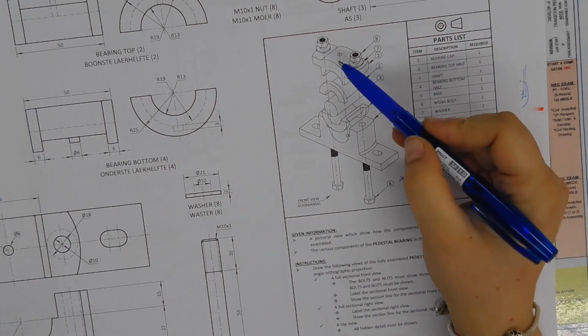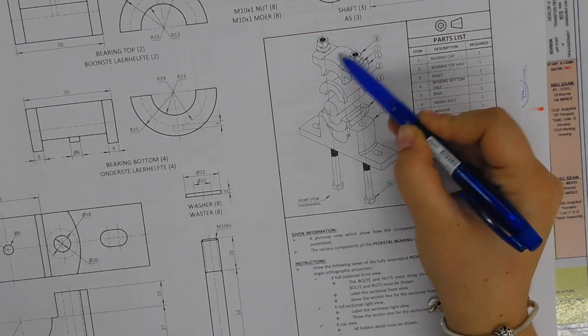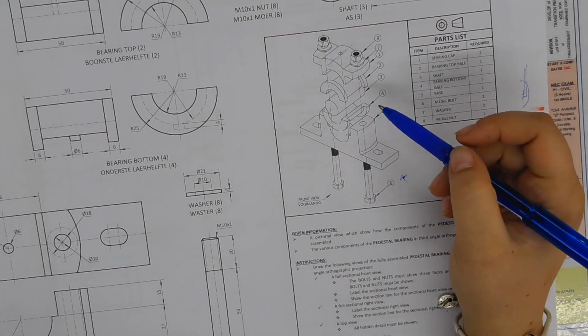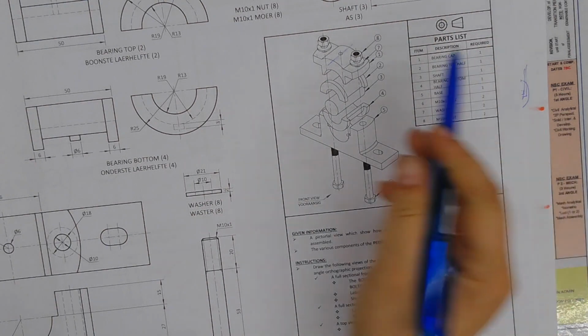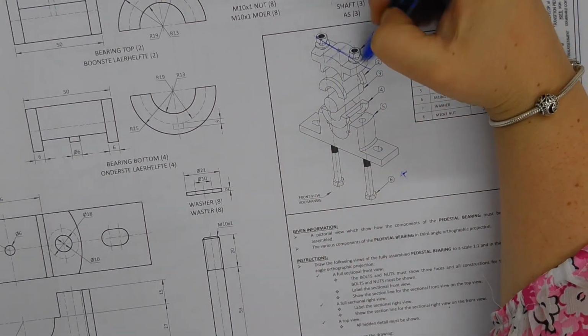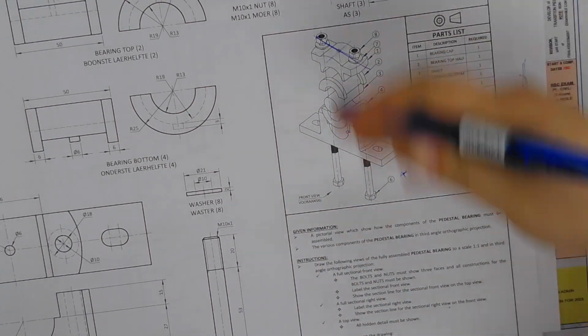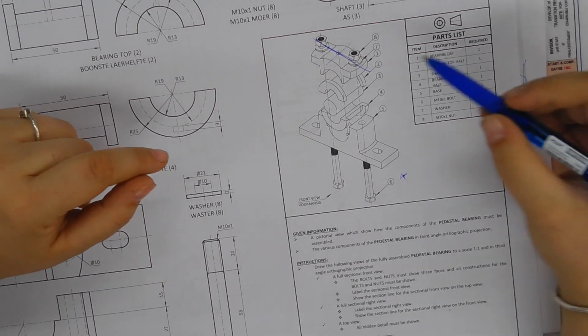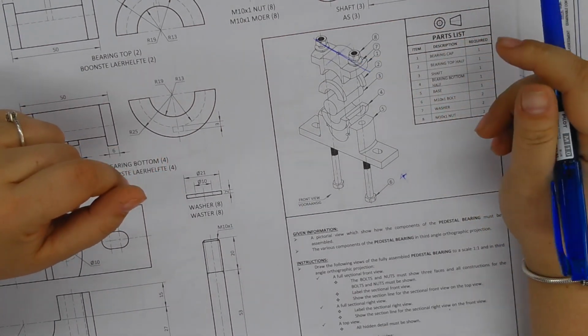So then it means you slice it straight through here. And done. If they want a sectional front view, then you slice it like this. And done. Yeah, you don't slice through a nut or a bolt.